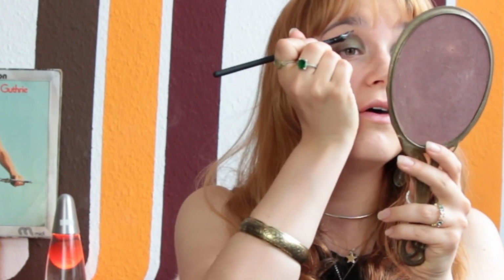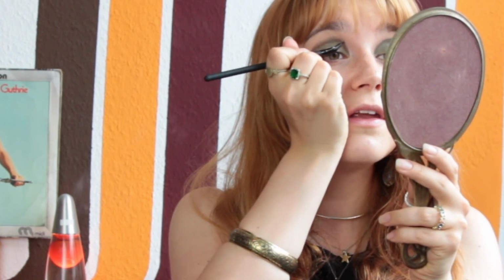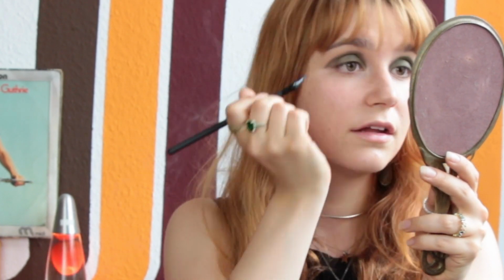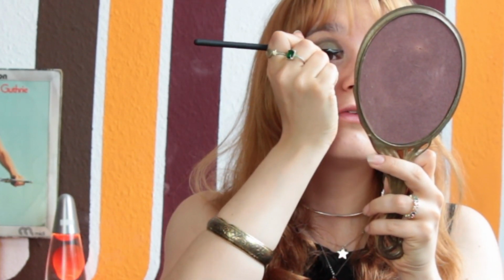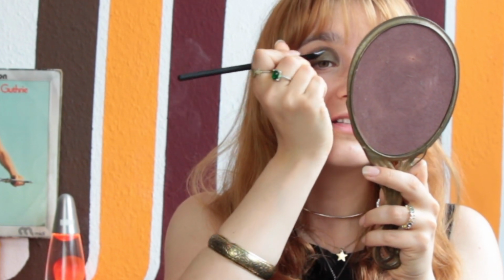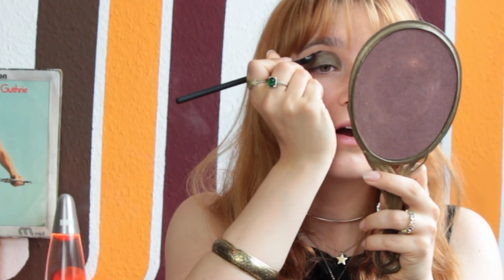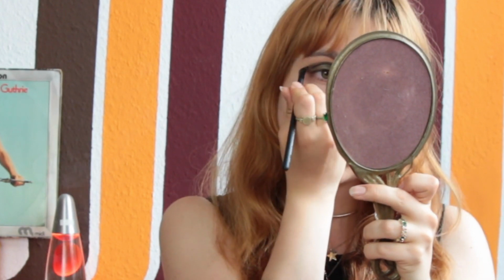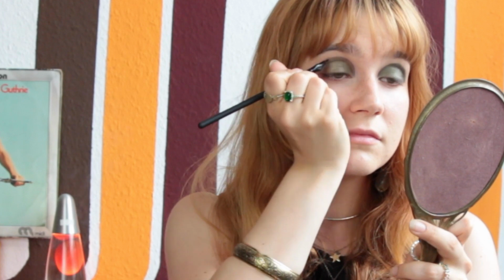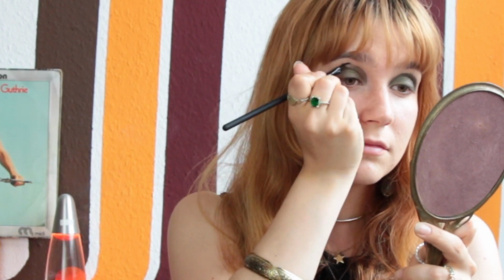Now I'm just gonna go around the shape. The only thing you kind of have to watch out for is to make it even, so try to make the line the same thickness in every part. So yeah, as you can see, it just really adds another dimension to the eye, and now I'm gonna do the exact same thing on the other eye.